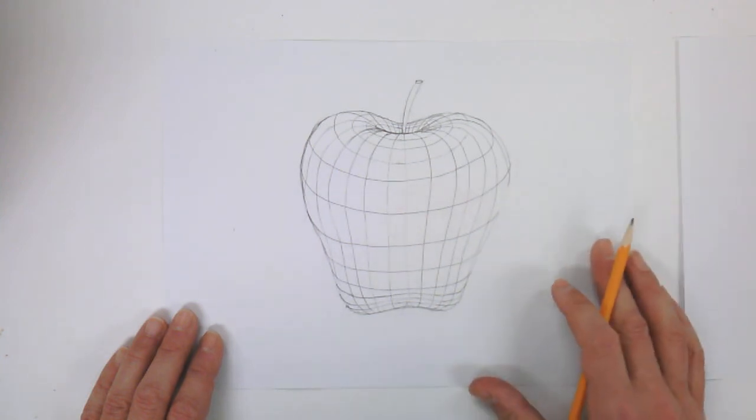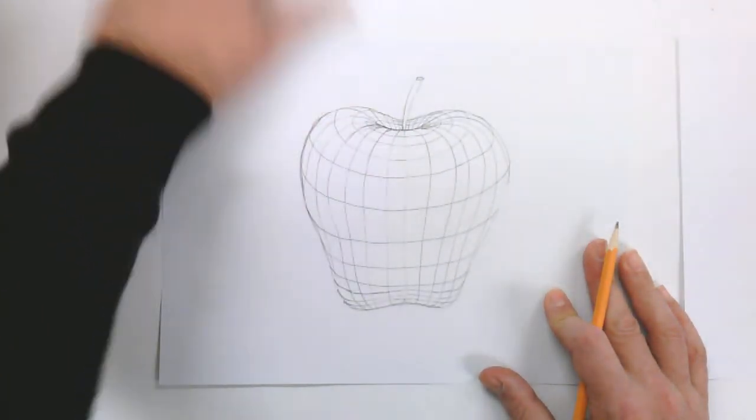And I'm hoping that this method is going to help you to see things and draw a little bit better. So that's about it.